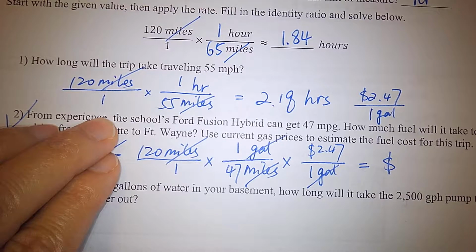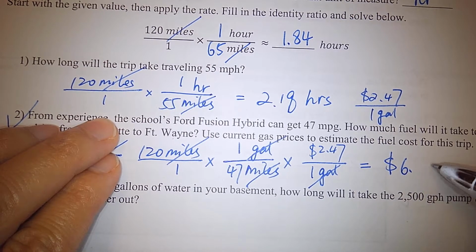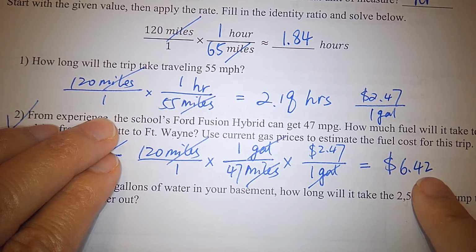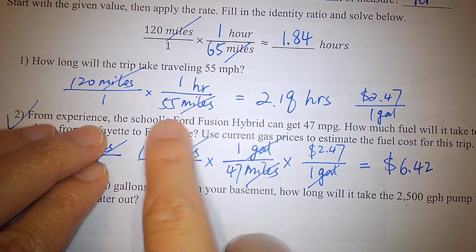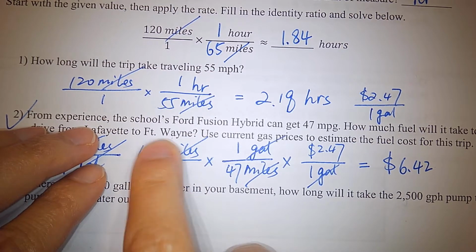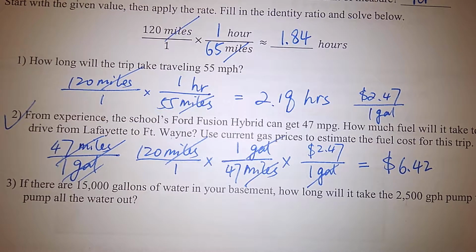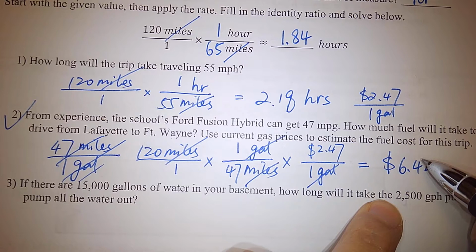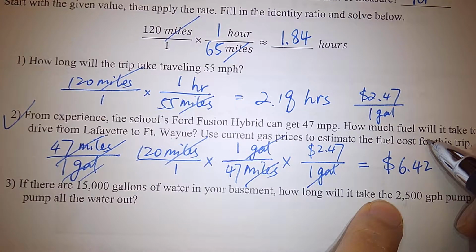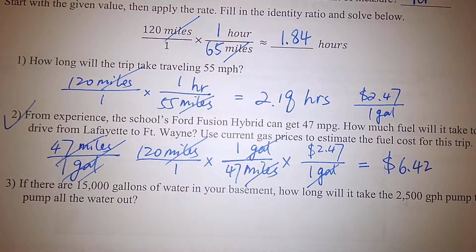Stephanie, what do you get? 6.42. $6.42, okay, for this car to drive this distance, $6.42. Everybody, same answer, 6.42 or no? No? What do you get? 6.30? Probably just type in 6.30. Everybody agrees with 6.30? No, I got 6.42. Alright, so let's use our calculator and double check.